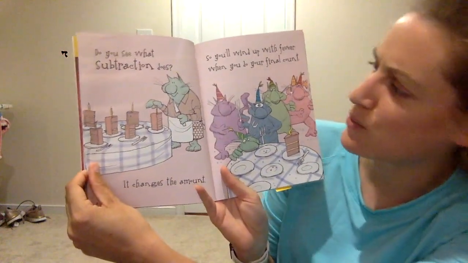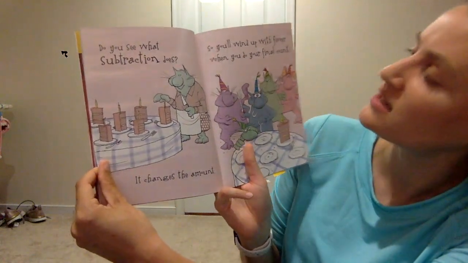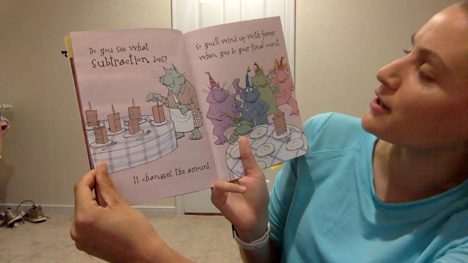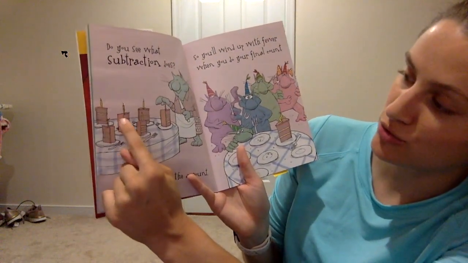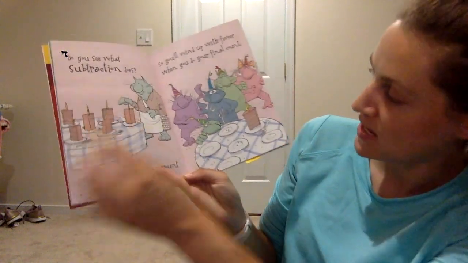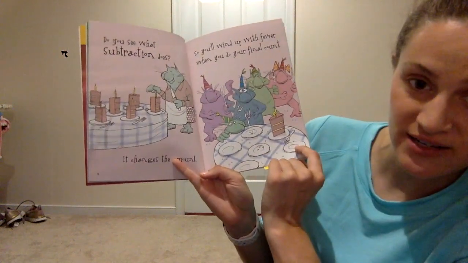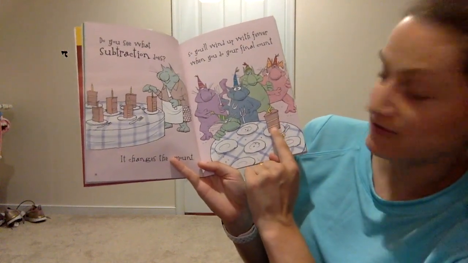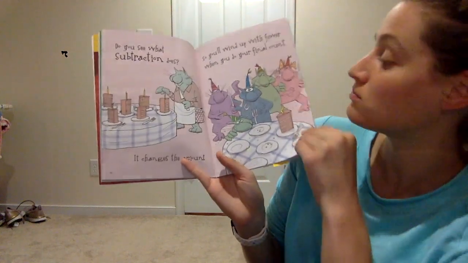Do you see what subtraction does? It changes the amount. So you'll wind up with fewer when you do your final count. 1, 2, 3, 4, 5, 6. So he starts out with 5 cakes. And then, oh no, 1, 2, 3, 4, 5 cakes are eaten, right? And they're left with only 1 cake. I would love to eat that cake.